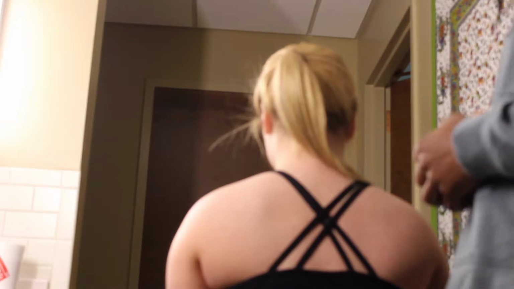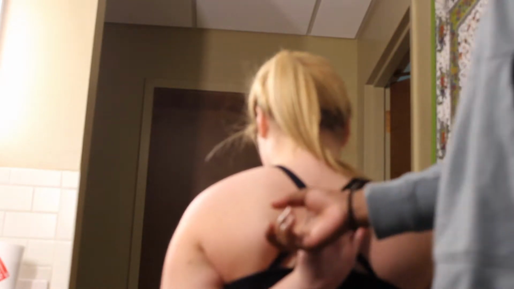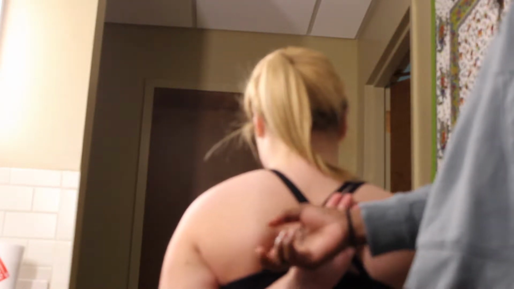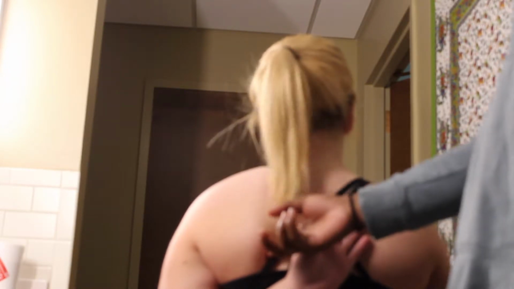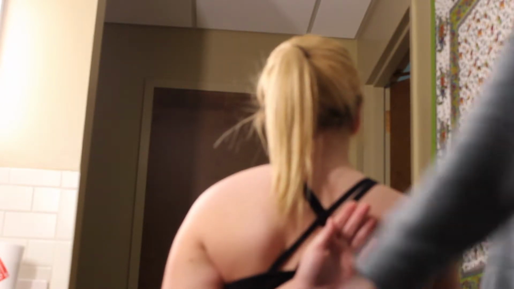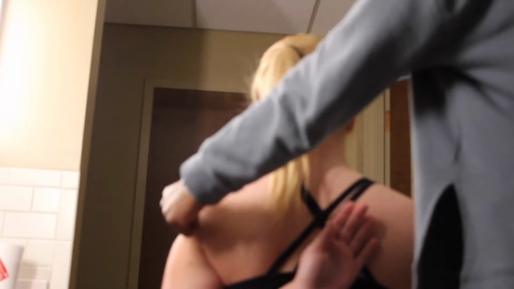Alright, now I'm going to be palpating the subscapularis, and I'm going to ask my patient to hold her arm this way. Boom. Subscapularis is in here, under the scapula in the subscapular fossa, and its distal attachment is the lesser tubercle.